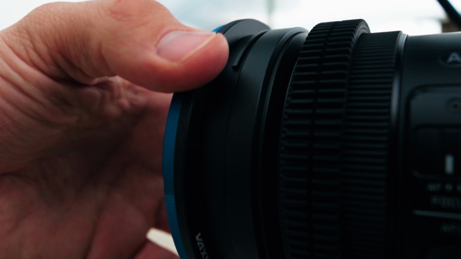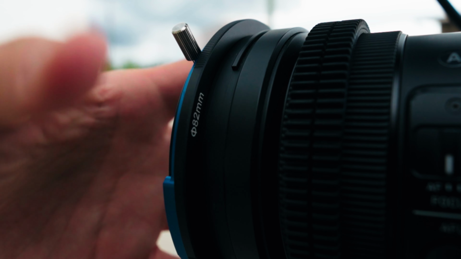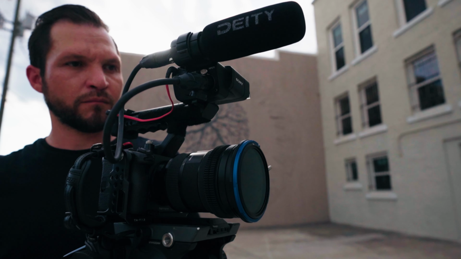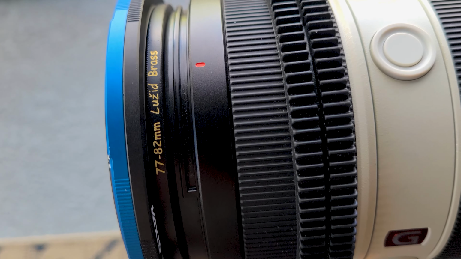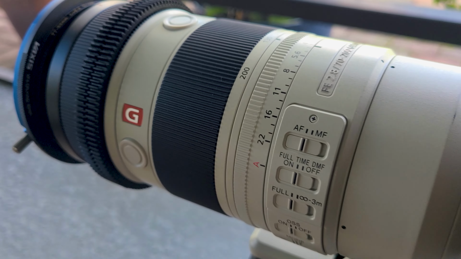I recommend getting a slightly larger filter diameter than what you need for your largest lens, and then using step-up rings to adapt your smaller lenses to it. Like I have this 82mm filter on a 77mm front threaded 70-200 G Master Mark II.